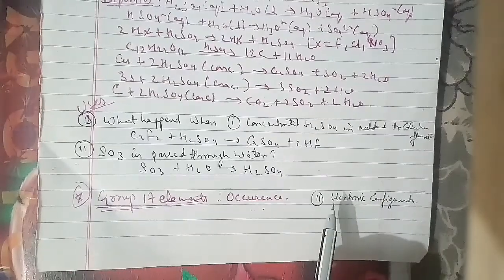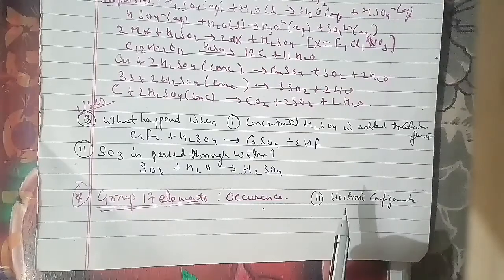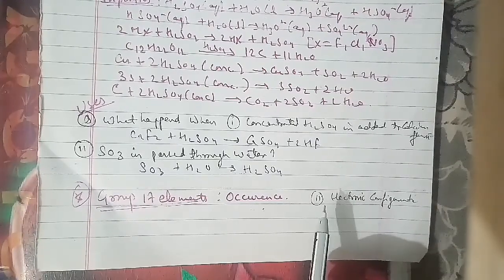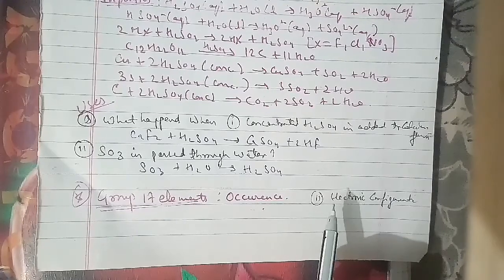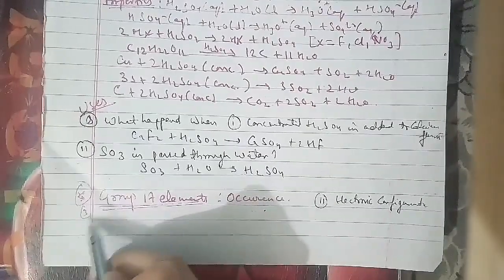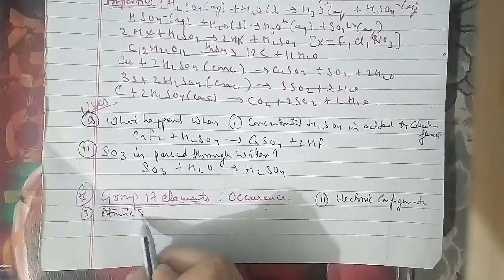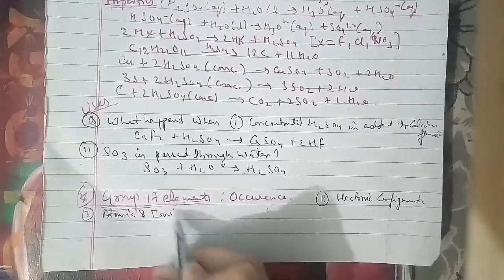For the electronic configuration, all these elements have 7 electrons in their outermost shell, which is ns2 np5, one electron short of the next noble gas. Talking about the third one, which is atomic and ionic radii.